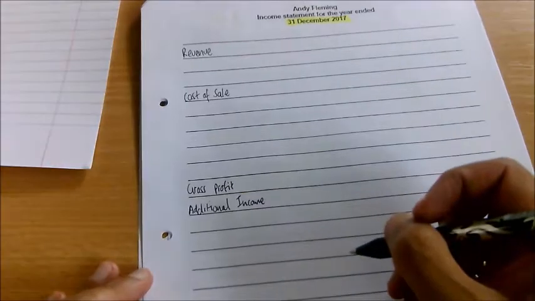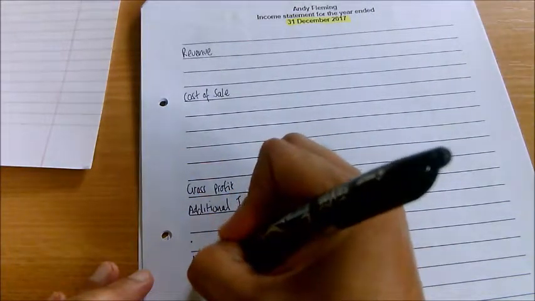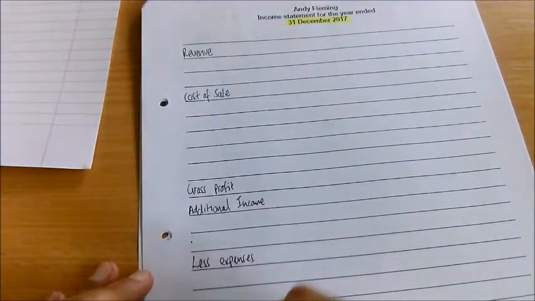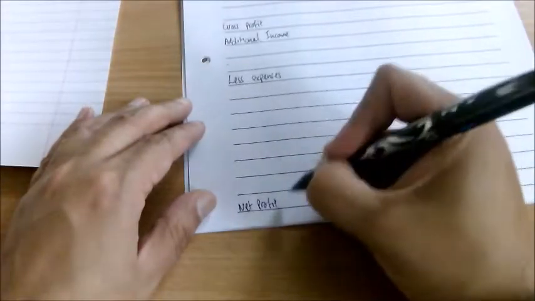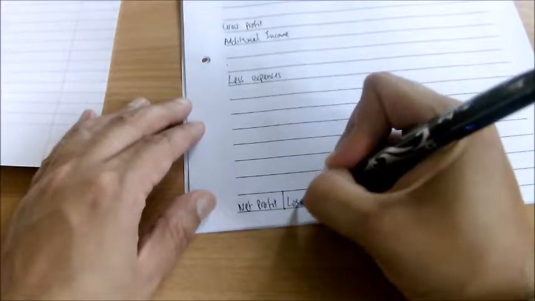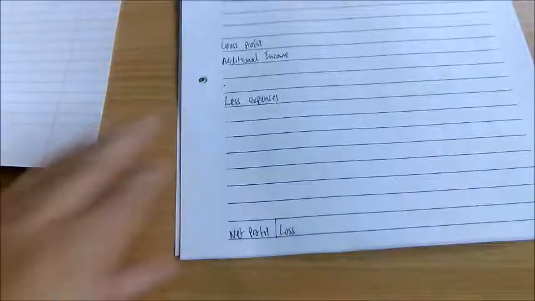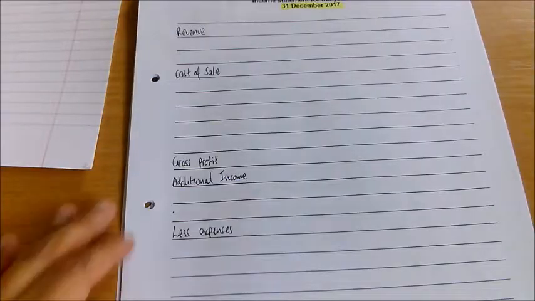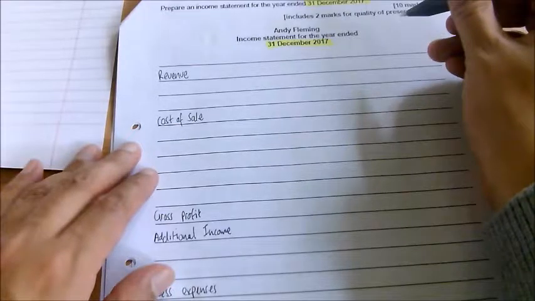and then after additional income we will have minus any expenses, and then we end up with a net profit or loss. So if you just remember these 1, 2, 3, 4, 5 main headings, hopefully the rest of it will kind of slot in between. Okay, so I'll have a quick go at doing this while it's recording.